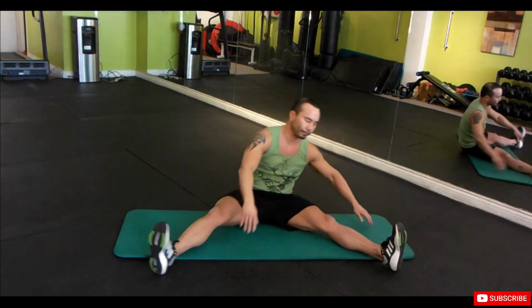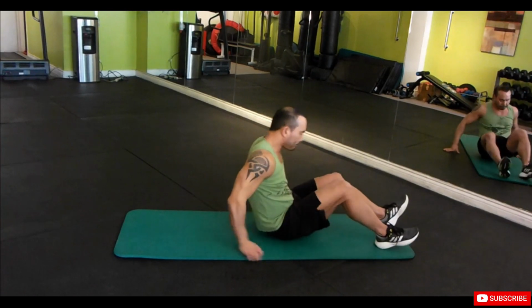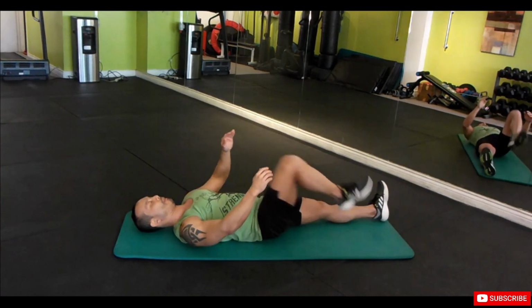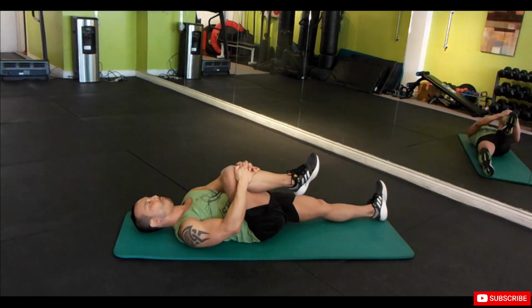We are going to stretch your quadriceps next. Lying on your back, exhale and bring your right leg to your chest. With both hands, gently pull your leg into your chest. Hold and breathe for 15 to 20 seconds.